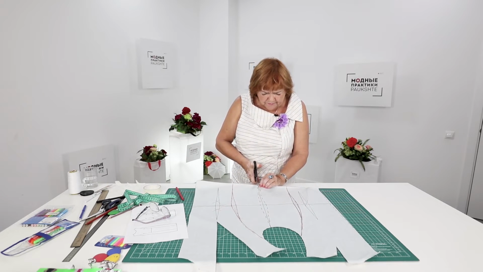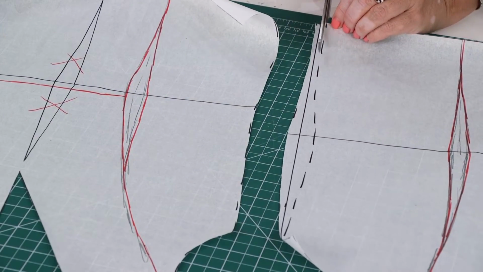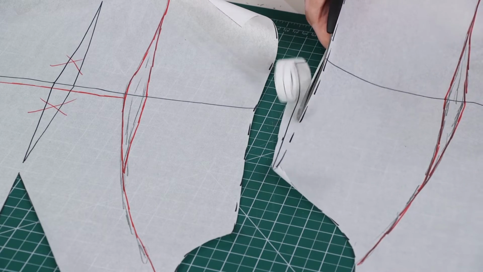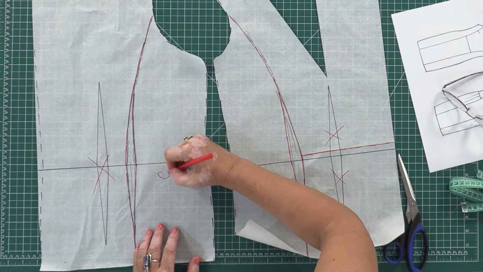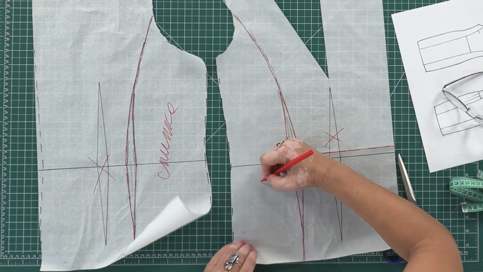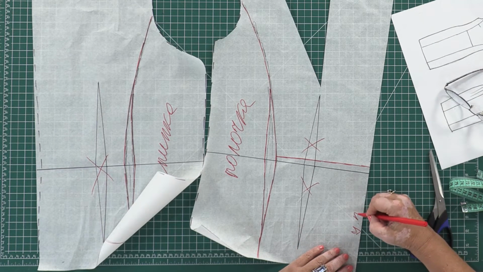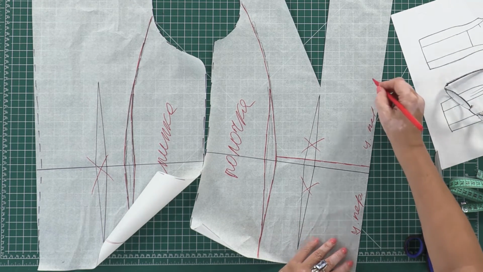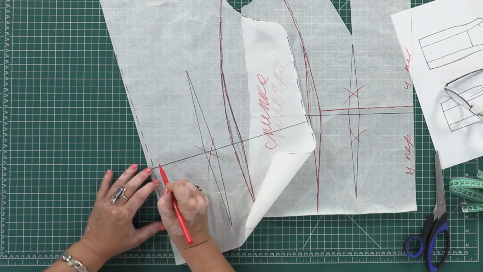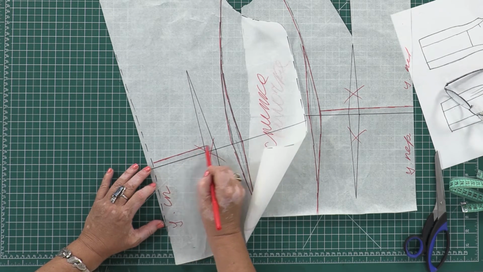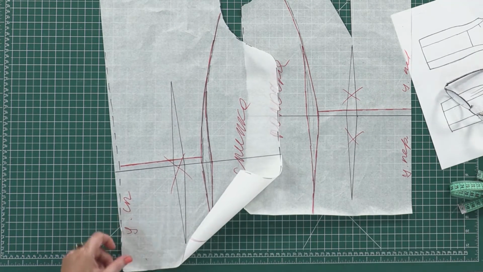I can cut the pattern now. Do not forget to sign all the details, otherwise you may mix all of them up. The back, the front, the center front. This is also the center front, the center back. I'm going to draw a waist seam here as well. I'm drawing it about 1 cm above the natural waistline. You can draw the line wherever you want.